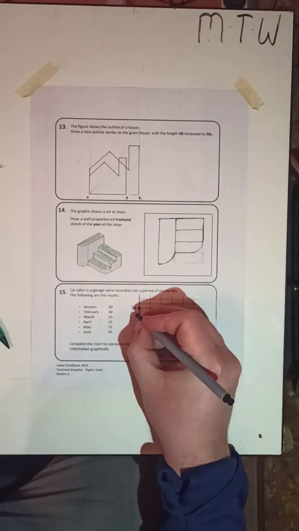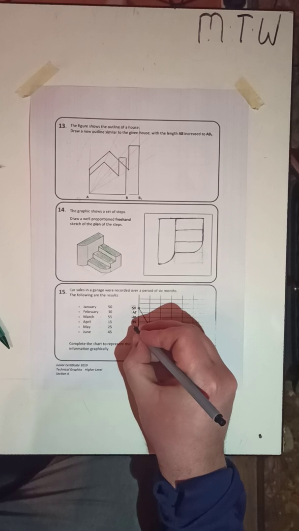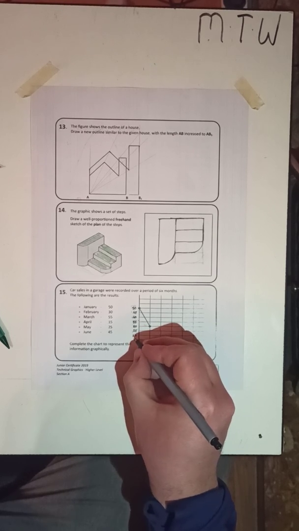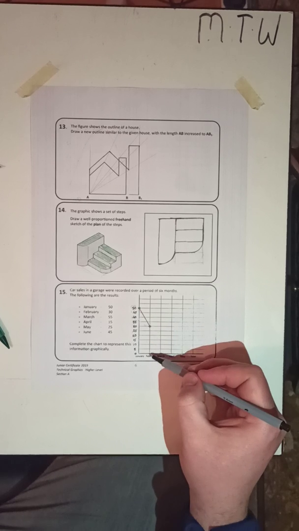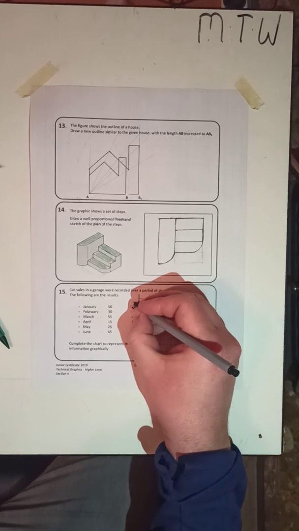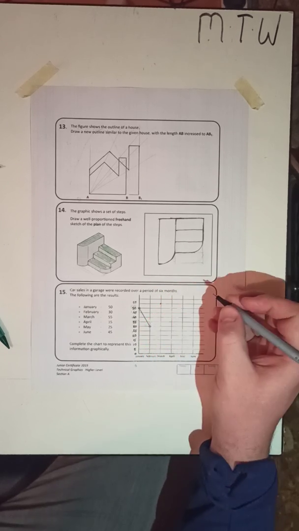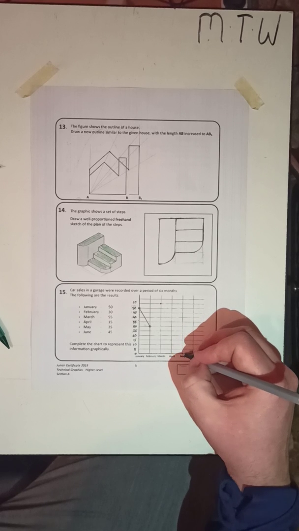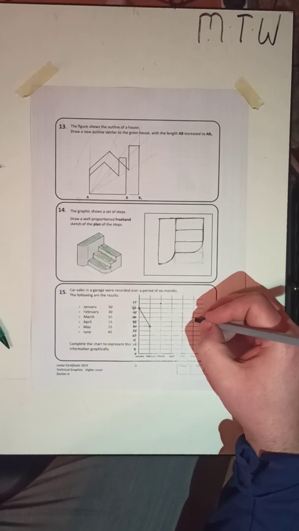So I'll go 50, 45, 40, 35, 30, 25, 20, 15, 10, and 5. I'll do 0 at the bottom. Alright, so January is 50, February is 30, March is 55, we'll put a 55 up there. So March is 55, so it's going all the way up past 50 to 55. There like that. April is 15. May is 25. There we go. And June is 45, so it goes back up there. Not bad.